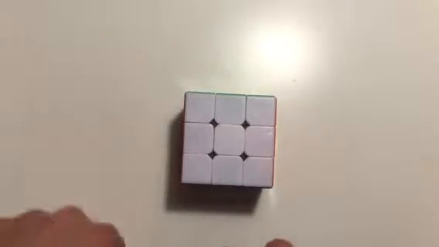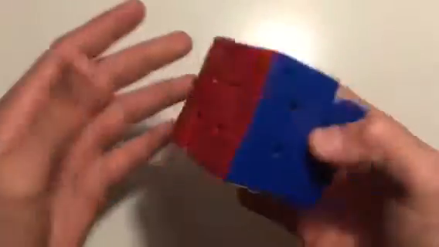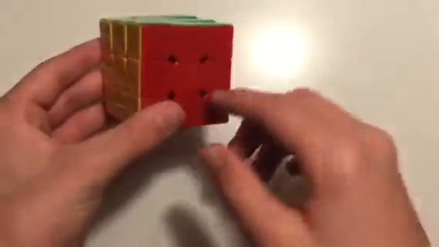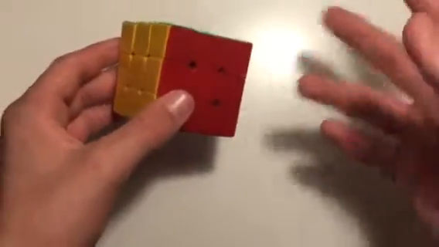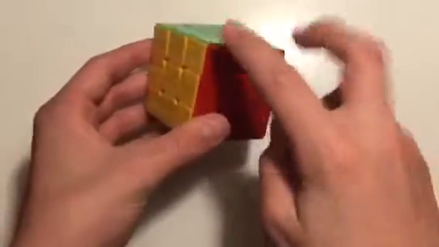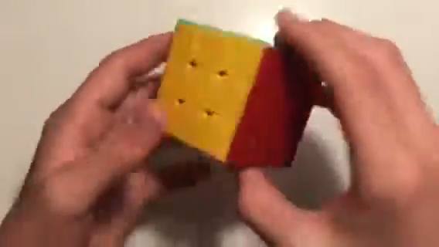Hello everyone, my name is Aaron, and today I'm going to be showing you how to solve the 3x3 Rubik's Cube. I'm going to assume that this is not the first video you have watched on how to solve a Rubik's Cube, so I'm going to assume that you know how to do algorithms, what they represent, what middle, corner, and edge pieces are, and how to conduct algorithms.